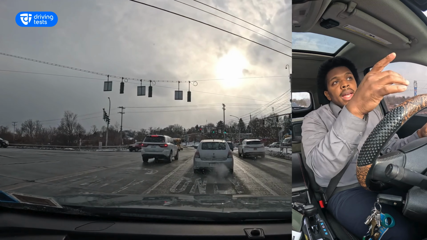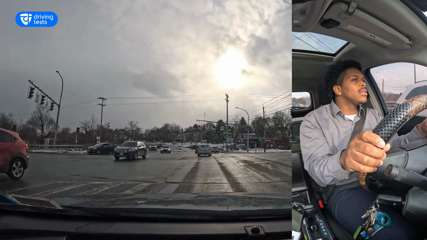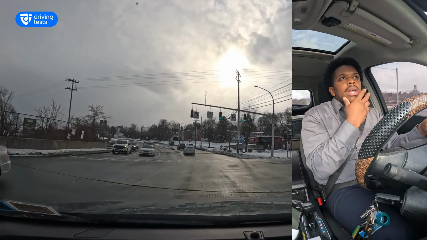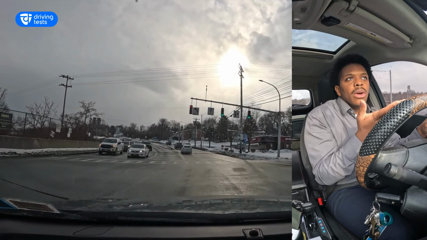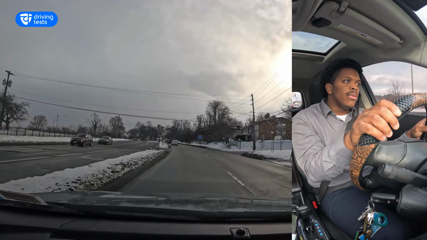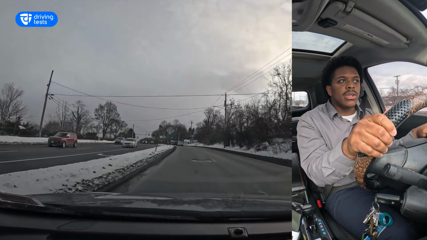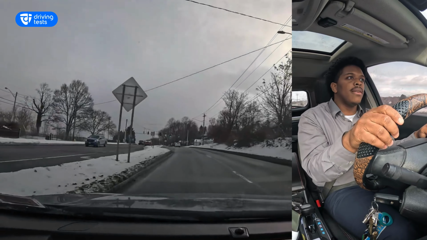Awesome. And so again, notice red arrow says stop, right? Even though this is green, you still have that red arrow telling you can't make that left. Perfect. All right, so here's a left turn coming up. I do not have an arrow, so it is considered an unprotected left turn.